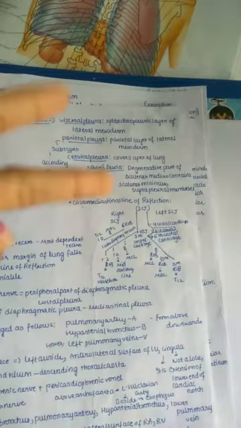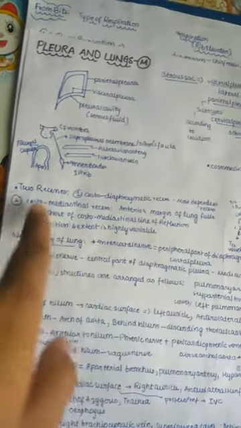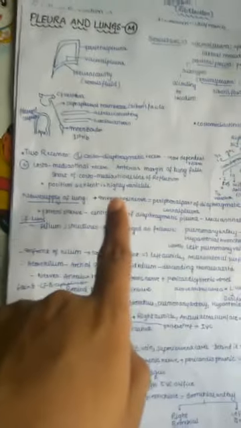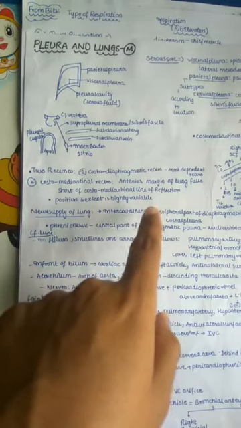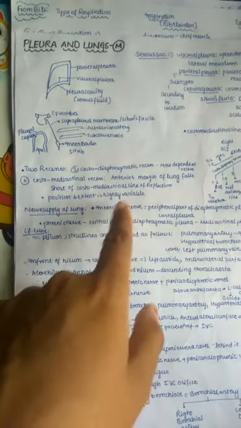So this is the same. Here we have the mediastinal recess and the costo-diaphragmatic recess. So we have two recesses. The costo-diaphragmatic recess is the most dependent recess, and the costo-mediastinal recess is where the anterior margin of the lung falls short of the costo-mediastinal line of reflection, and the position and extent of this mediastinal recess are highly variable.